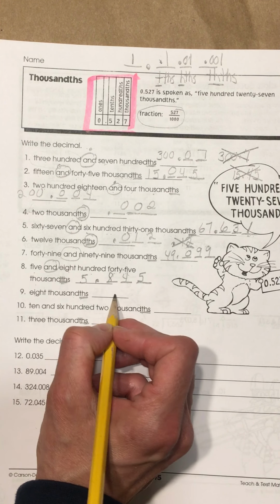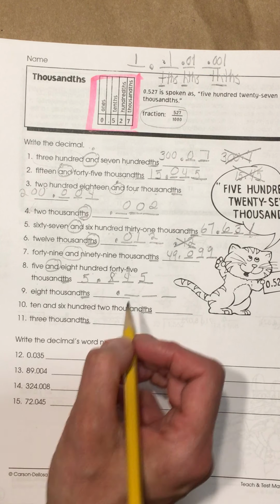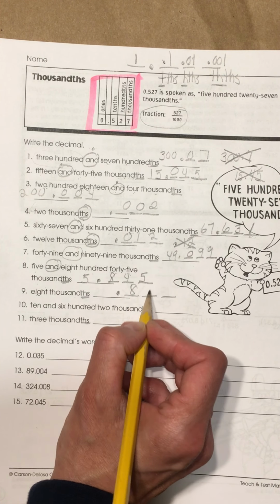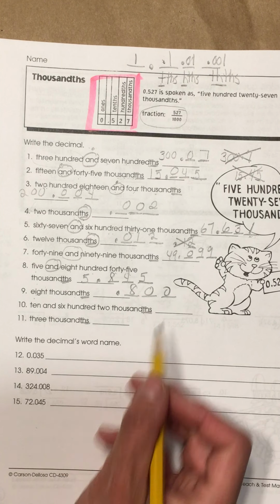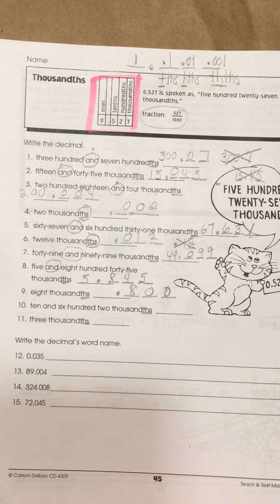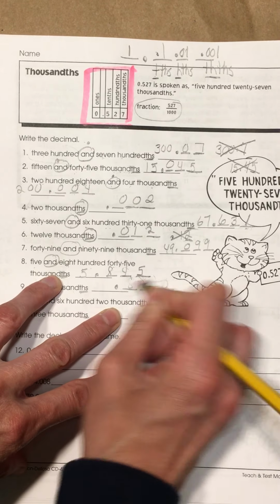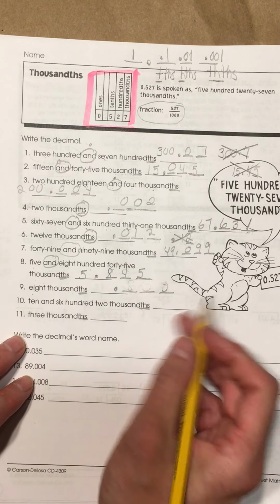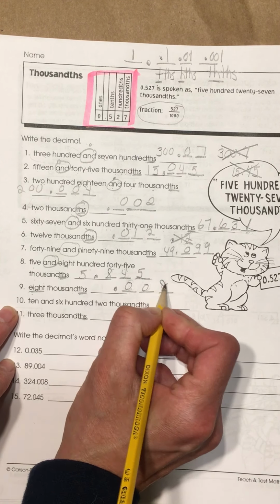8 thousandths. Tenths, hundredths, thousandths. Do I put my 8 there? It says 8, and my last zero is in the thousandths place. Is that correct? No. You don't have to have a 0 in the thousandths place. They want an 8 in the thousandths place.